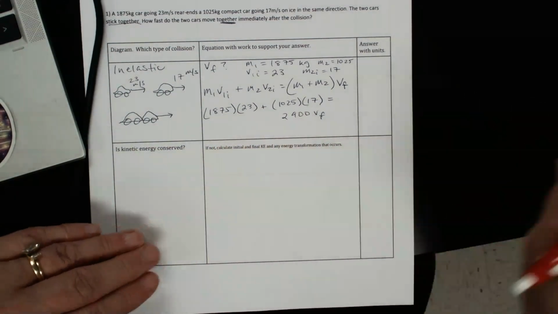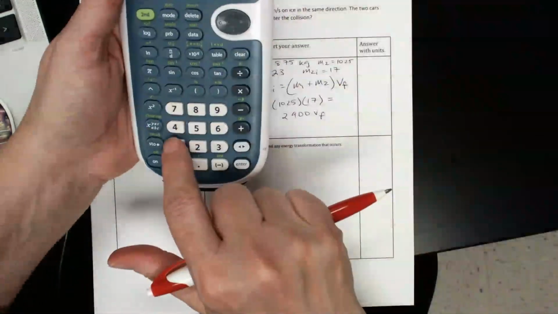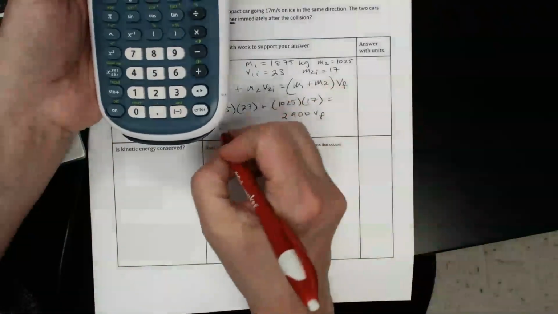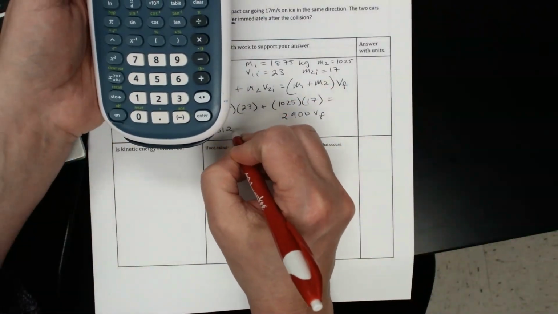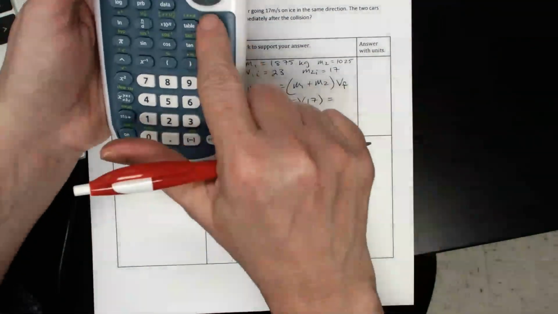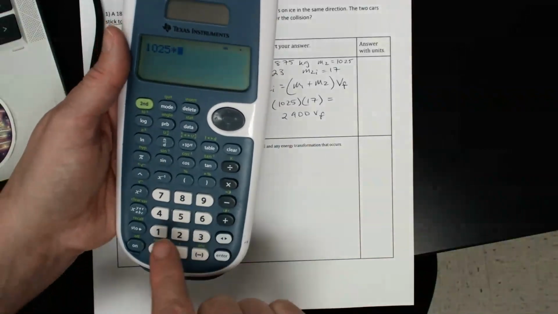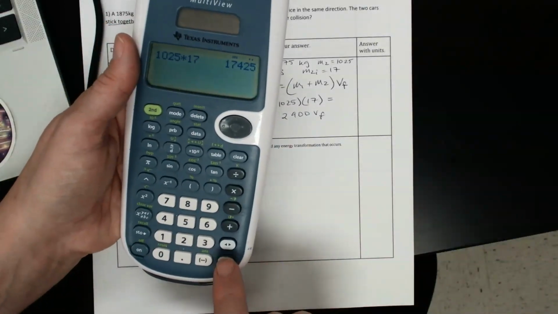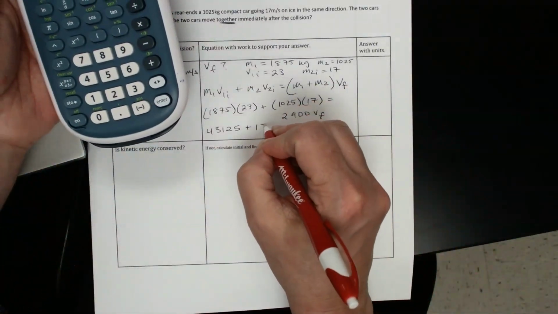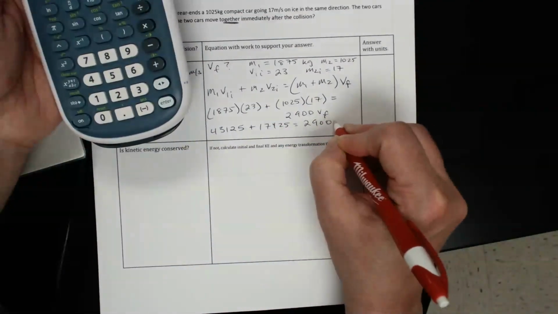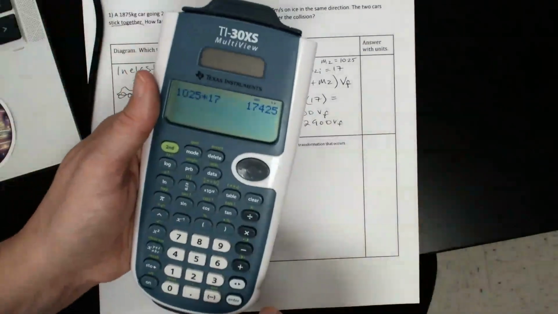So I'm going to simplify these out. I'm going to do 1,875 times 23. That's 43,125, plus 1,025 times 17. That's 17,425, equals 2,900 times VF.